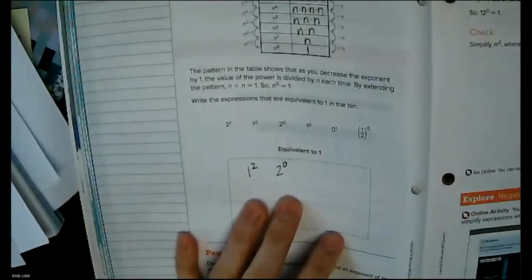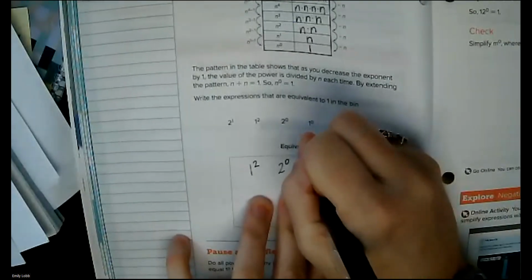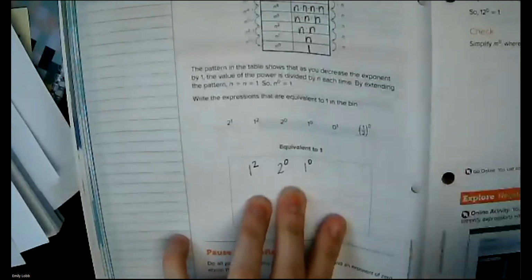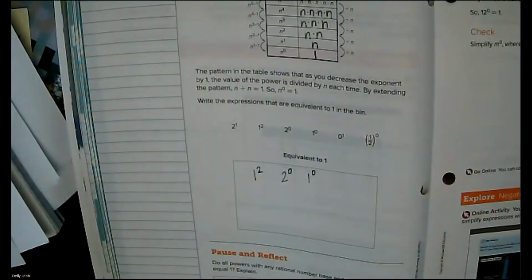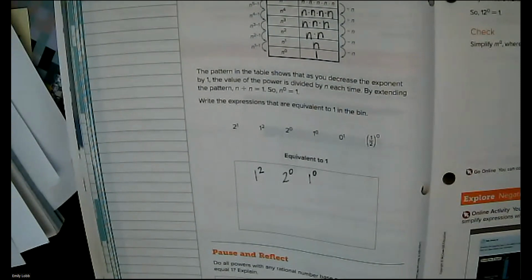How about 1 to the power of 0? Yes. How about 0 to the power of 1? No, that would just be 0, right? 1 factor of 0. How about 1/2 raised to 0? Yes, still 1.